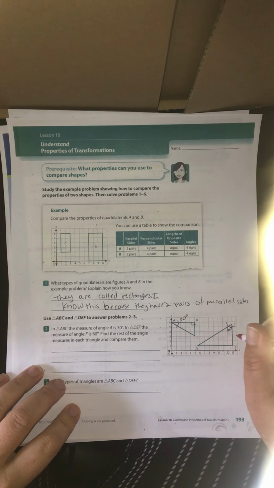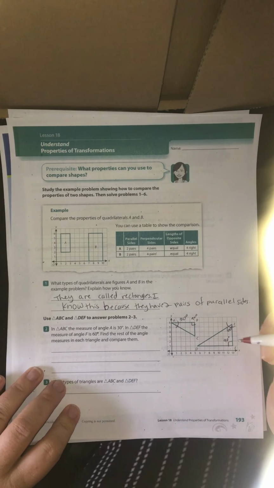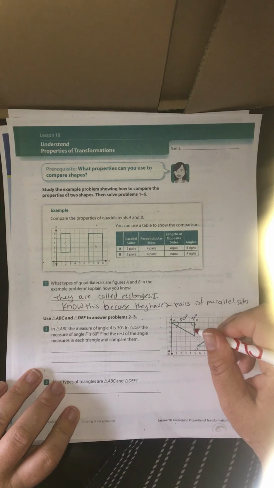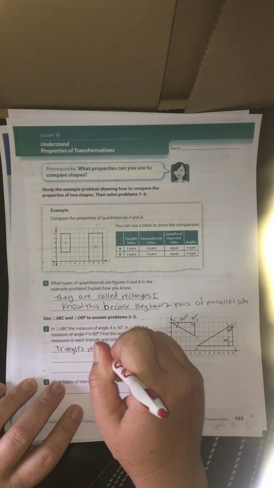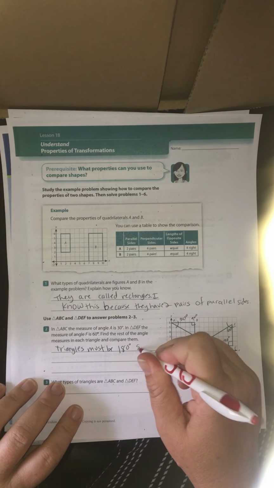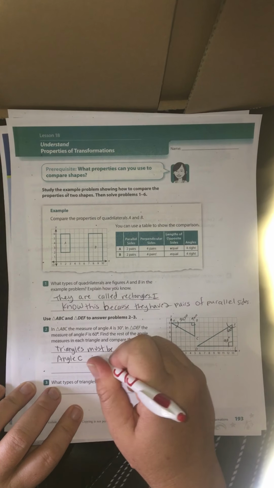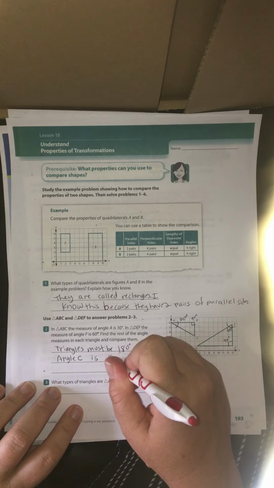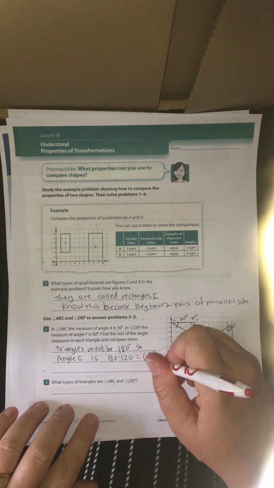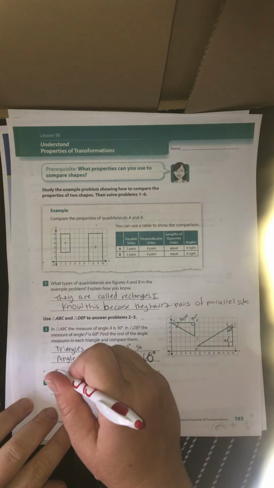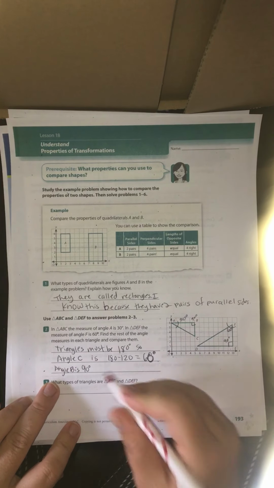Well, I know that these two are going to be 90 degrees, which helps me out immensely because they're right triangles. And so if 30 and 90, I know that the angles of a triangle must be 180 degrees. So angle C is, this is 120, so 180 minus 120 equals 60 degrees. Angle B is 90, we already knew that. Angle E is 90.